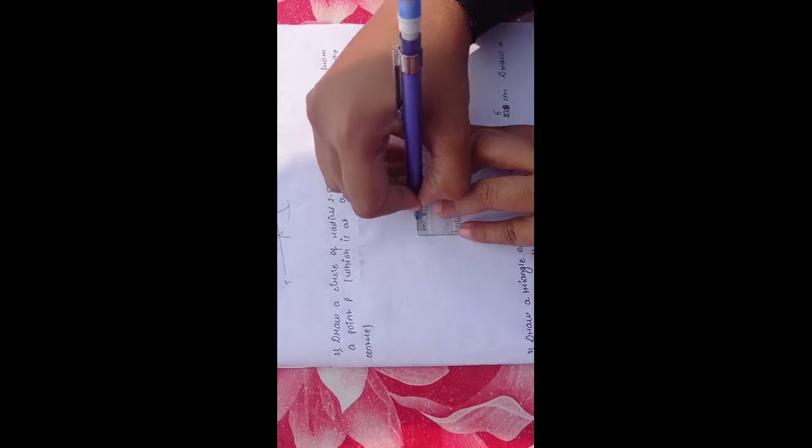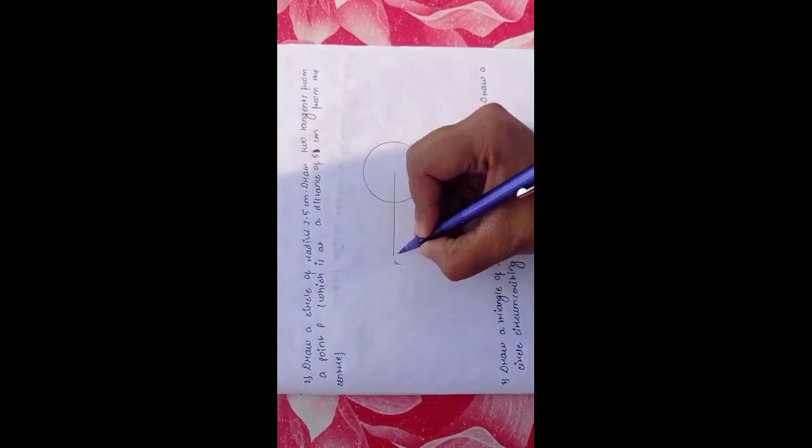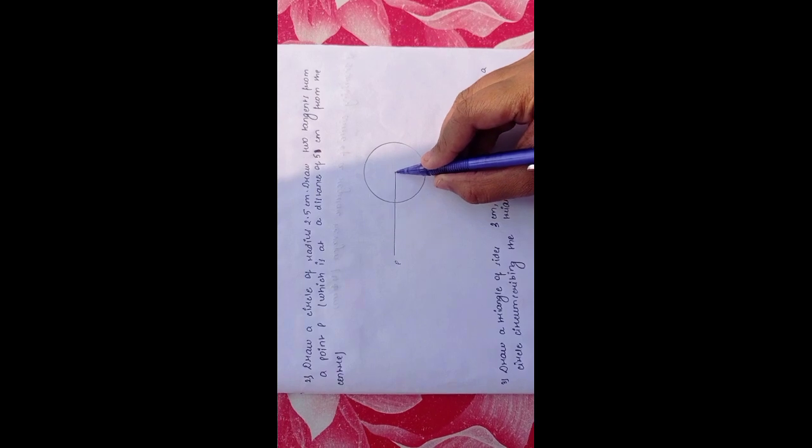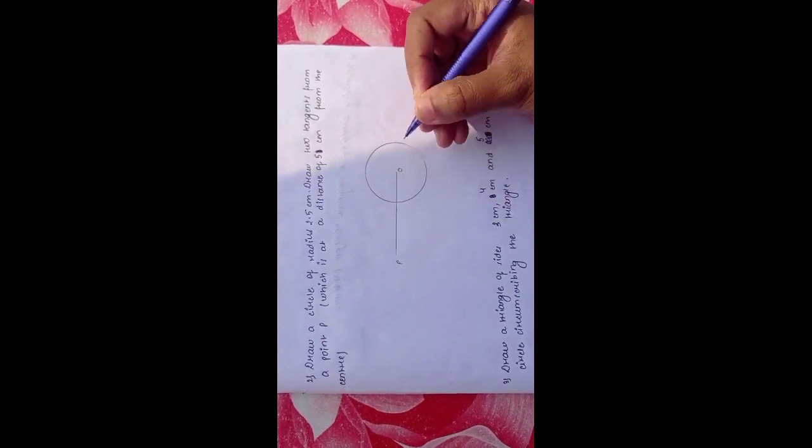Now our next question is, draw a circle of radius 2.5 centimeter and then we have to draw two tangents from an external point. So first of all, let's make the circle again, whose radius is 2.5 centimeter. Now I have to take an external point P which is at a distance of 5 centimeter from the center. So let me do it. From the center, taking a measurement of 5 centimeter, I will draw a line. So this is my point P which is at a distance of 5 centimeter from the center. This is O.